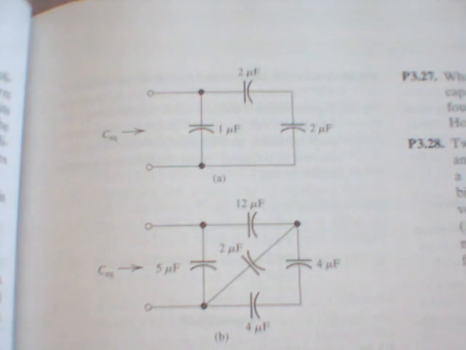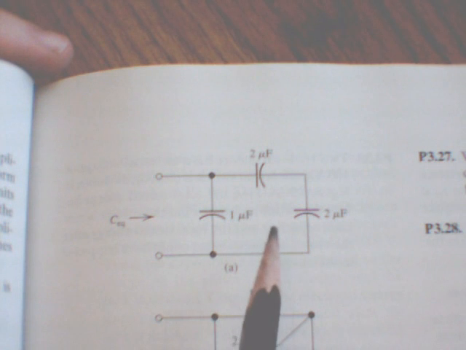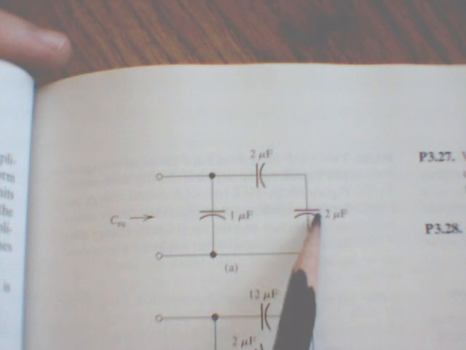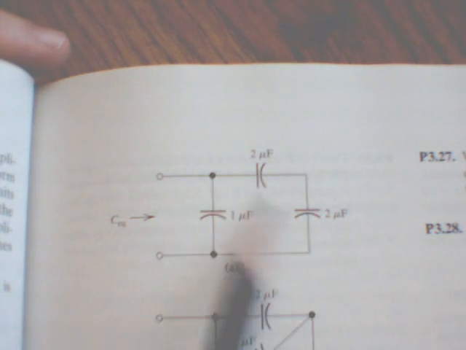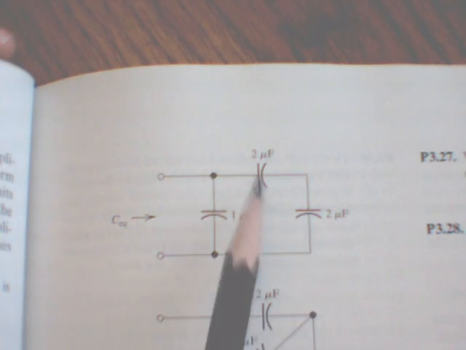Okay, let me go through just a few capacitor networks. For this one right here, you would combine these in series first. Now remember, this is going to be the reciprocal of the sum of the reciprocals for that, because they're in series, opposite of what the resistors gave us.